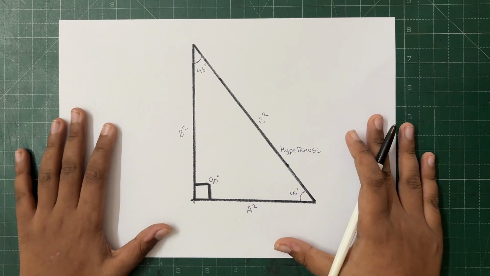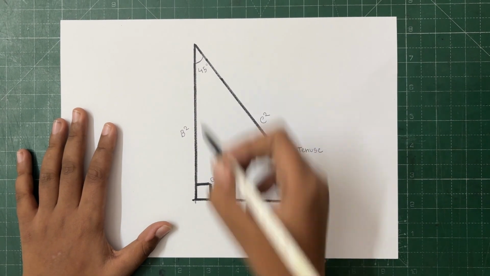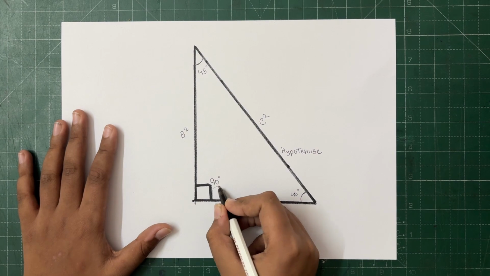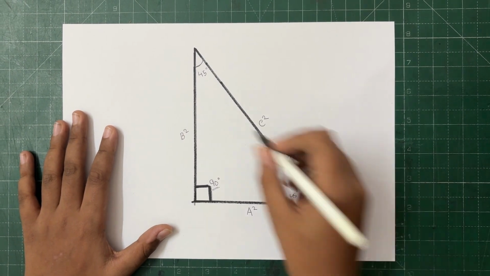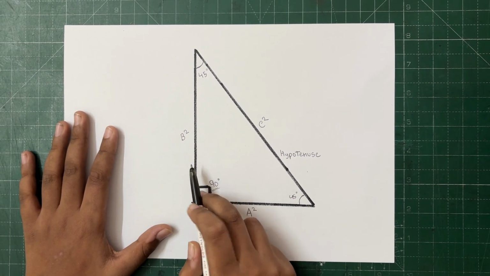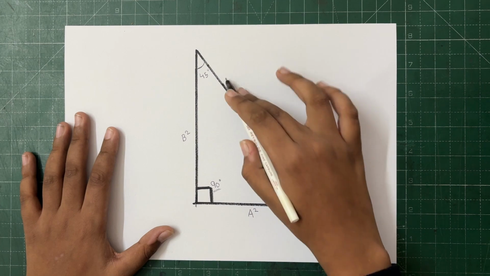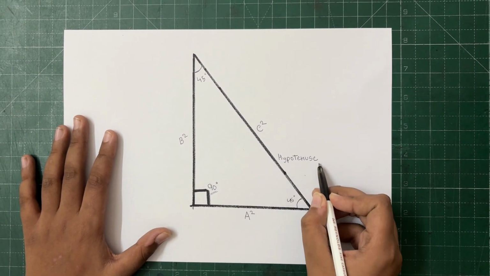It's a special rule in maths that applies to right angle triangles, which means that one of their three angles is a 90-degree angle. It states that in a right angle triangle, the sum of the squares of the two shorter sides is equal to the area of the bigger side, which we call the hypotenuse.